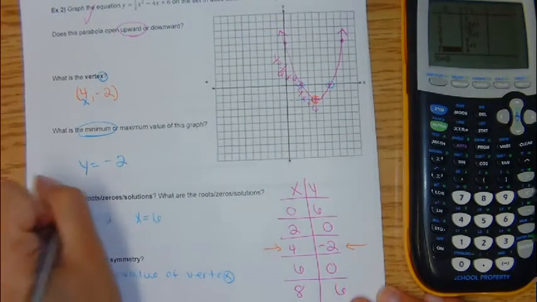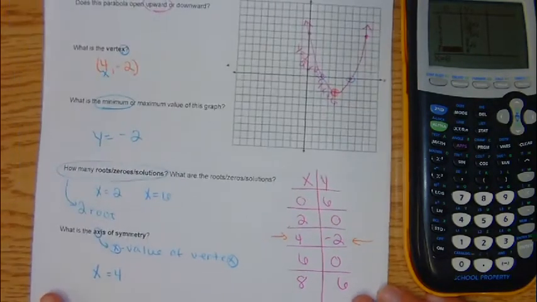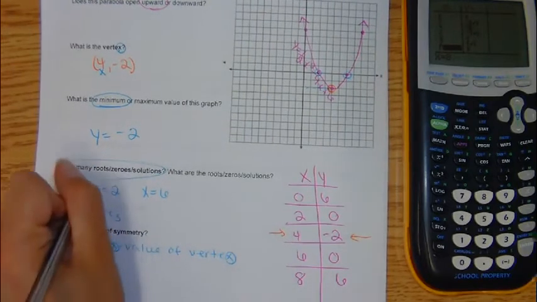How many roots are there? There are 2 roots, 2 solutions, 2 zeros. Okay, these are all synonyms of one another. So there are 2 roots. This is what they are.